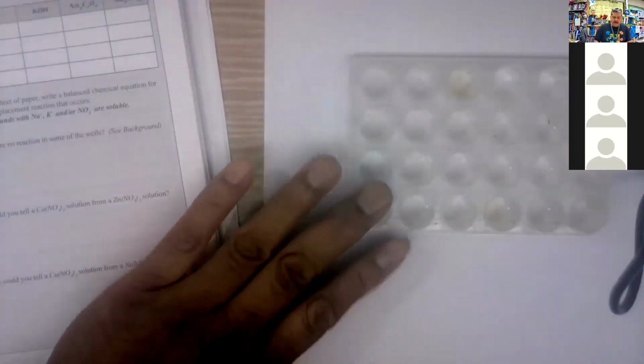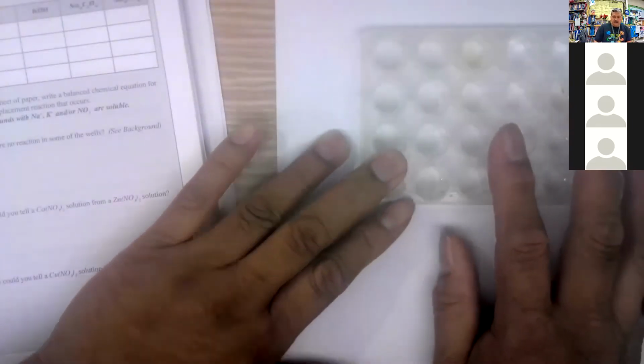And so I'm going to put the chemicals on a white background like that. And then we're going to put the bottles over there in the same order as they are on your table right there.